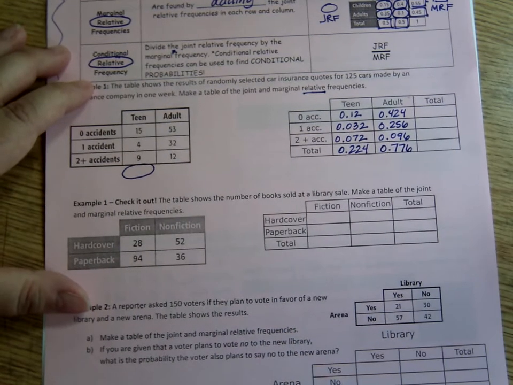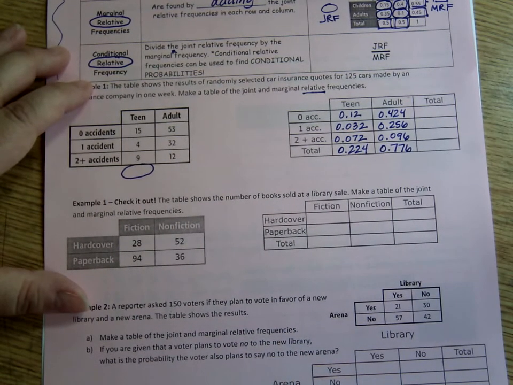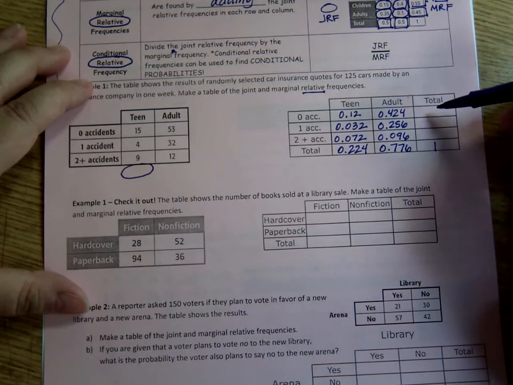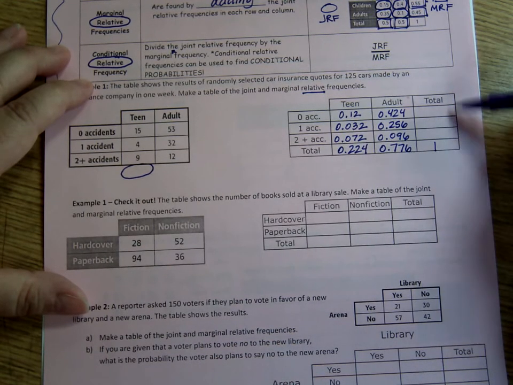Looking at those two numbers, how do I know that I did it right? They add up to 1. Perfect. They add up to 1. Going across, they should add up to 1. And the same thing when I get these numbers. So go ahead and fill in these numbers.